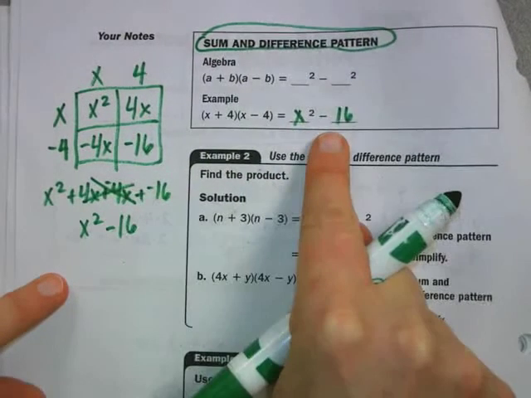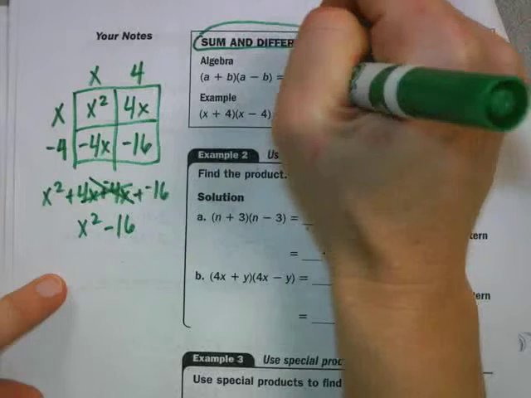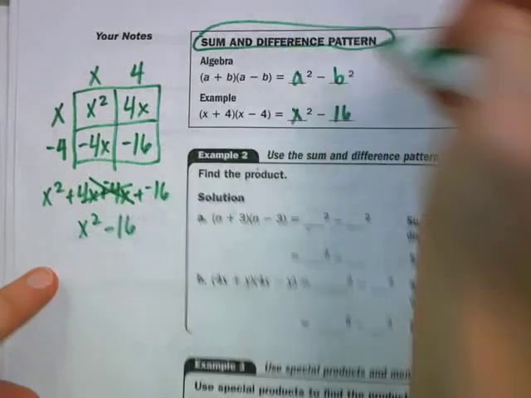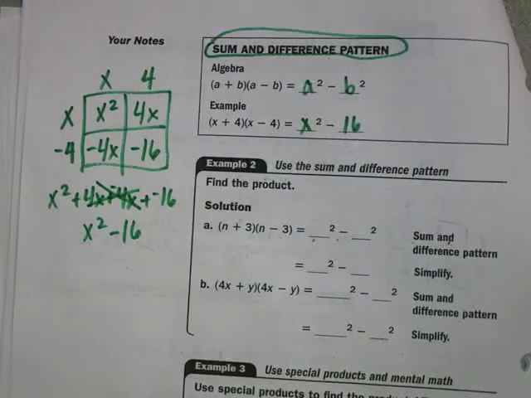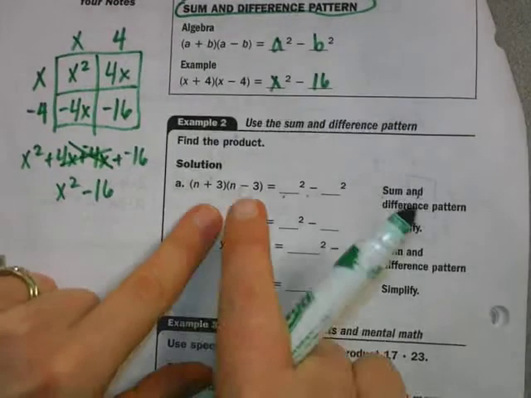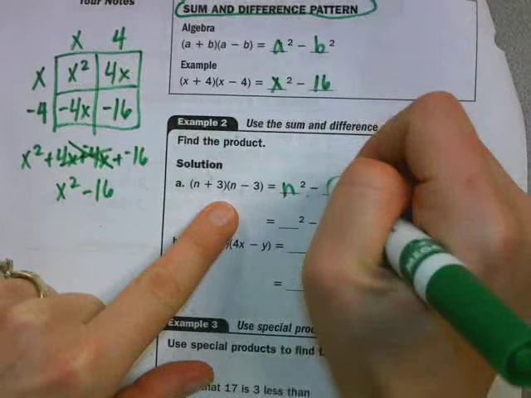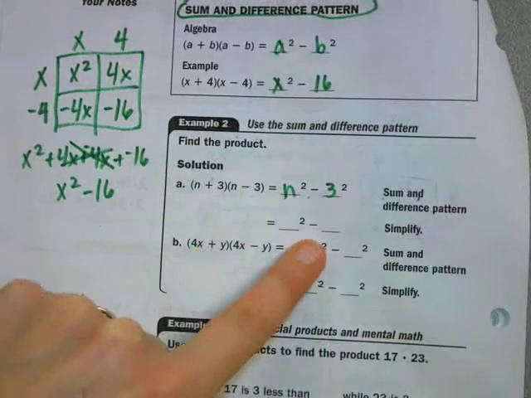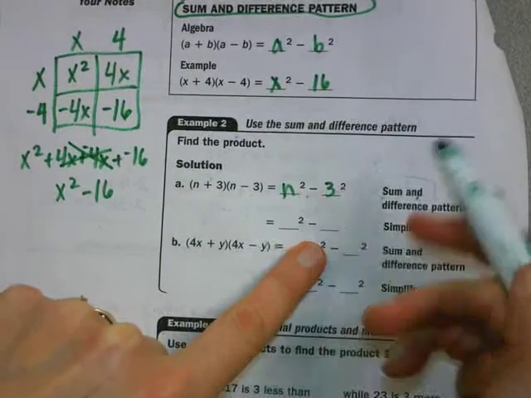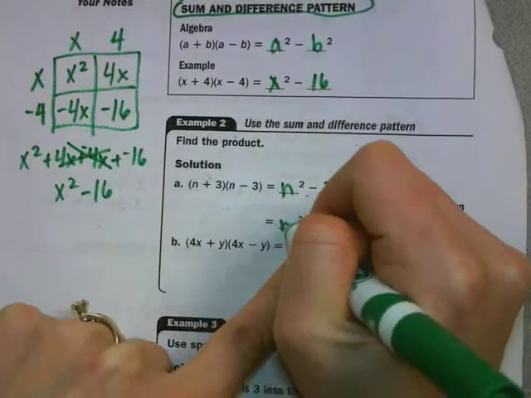So what would this one be? It would be a squared minus b squared. The middle terms cancel out. So for example, let's look at example 2. This is n squared minus 3 squared. The minus sign is there. We do exponents first. 3 times 3 is 9, and there's the n squared.